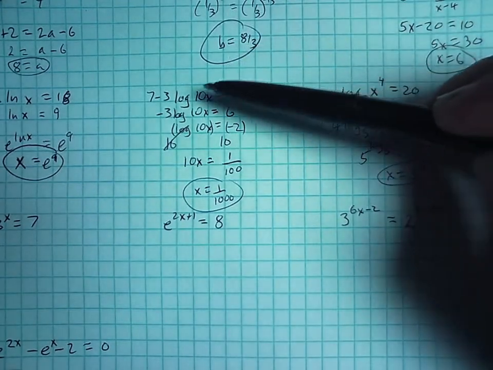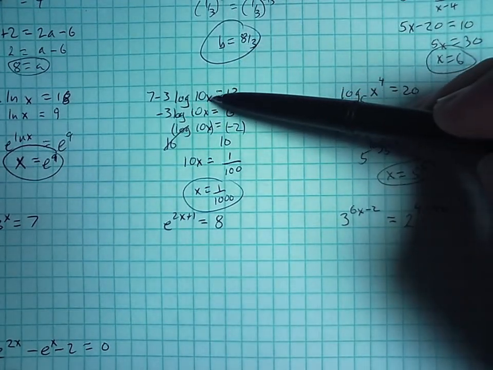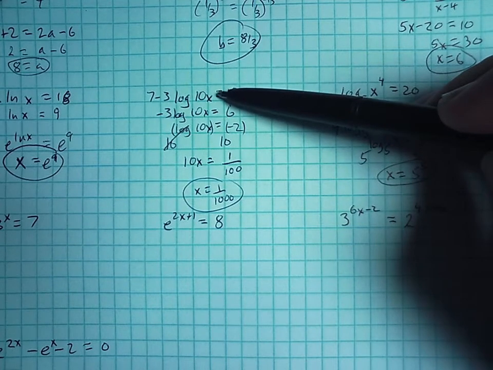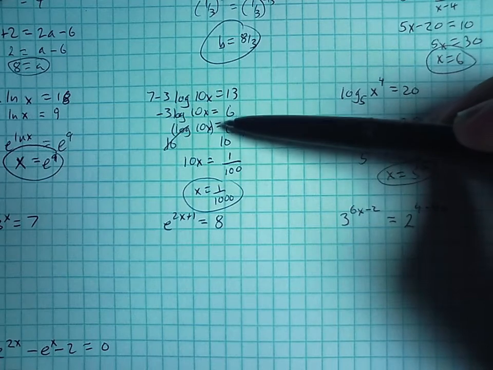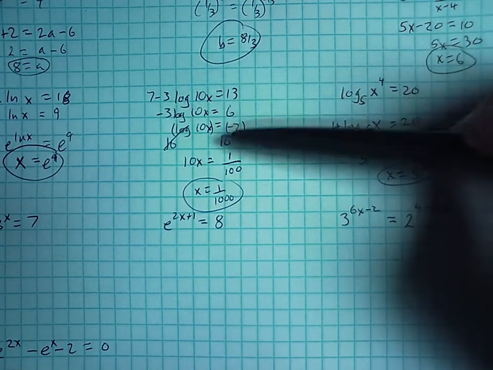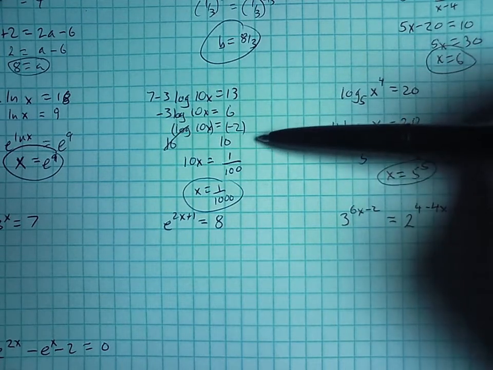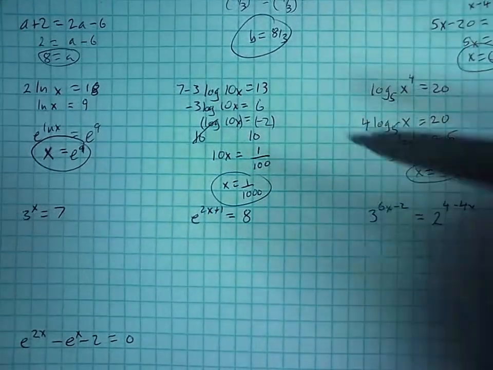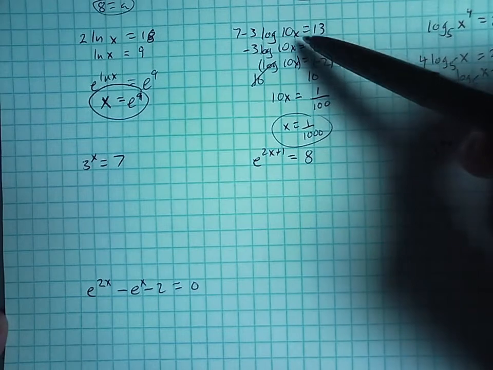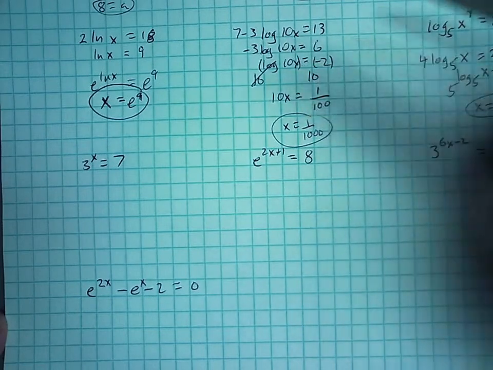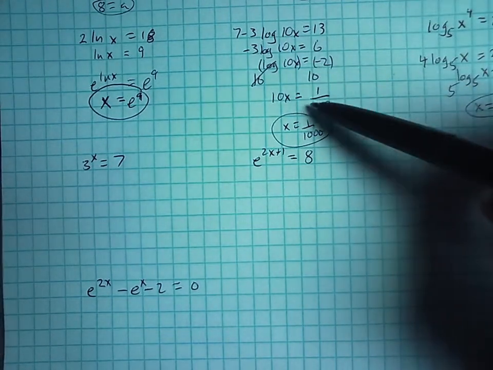Technically, I could have done something similar here using the product rule to split this up into log 10, which is 1, and log x. Then I would have subtracted the 1. I would have had negative 3. 10 to the negative third power is 1/1000th, I should say. So I could have used the product rule here if I wanted to. I didn't think it was as helpful in this case.